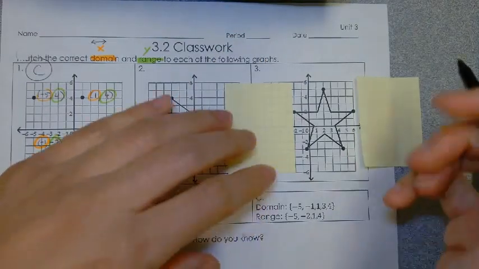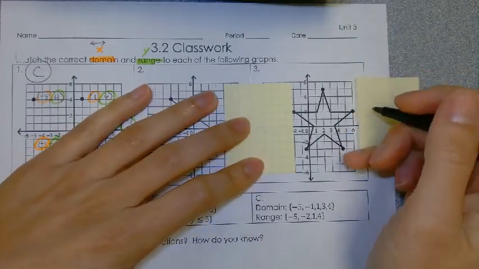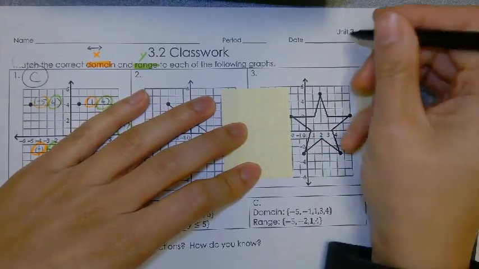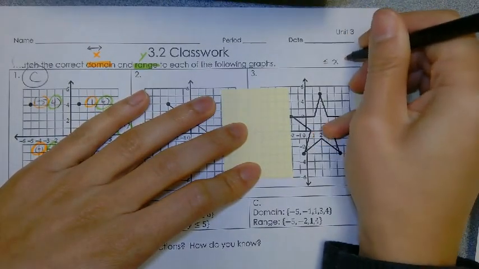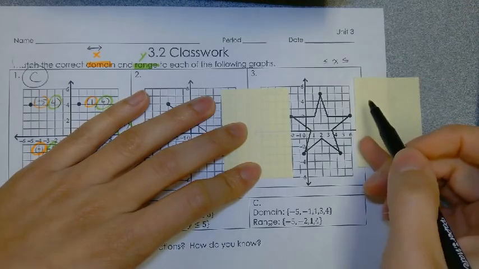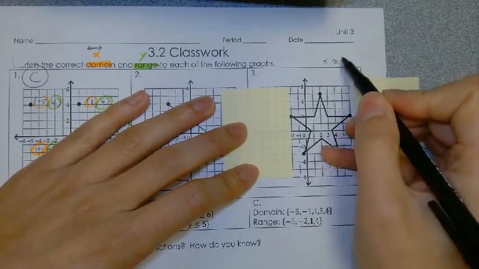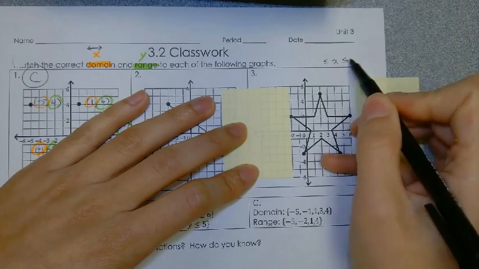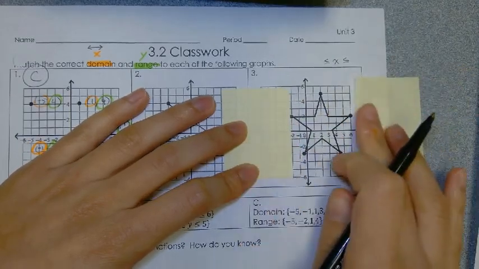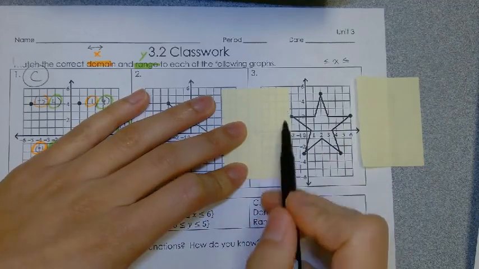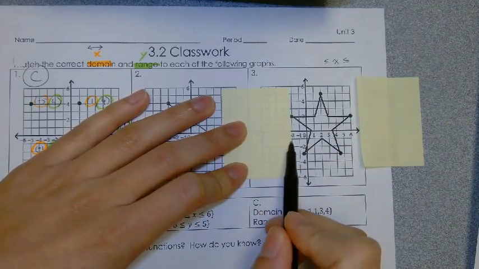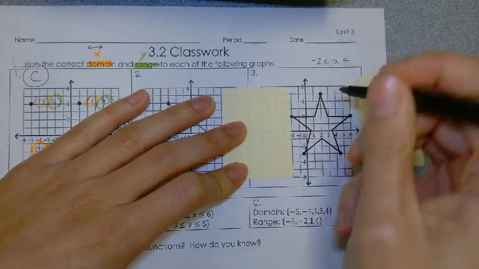We represent that with the following notation. This notation indicates that the domain, or the x, is in between these two values. On the left, our lessermost value is -2.